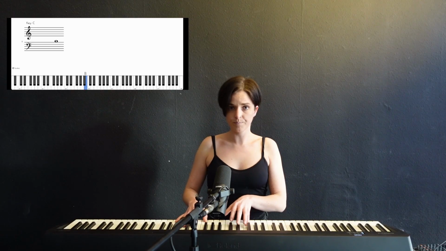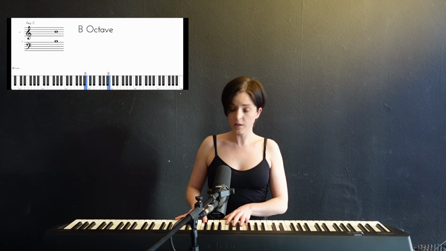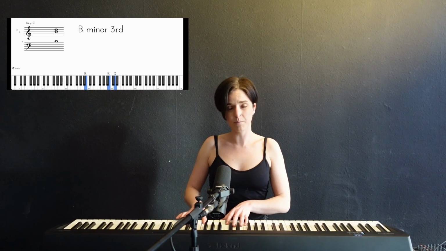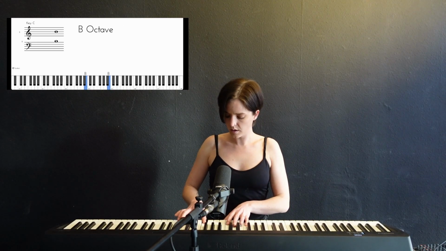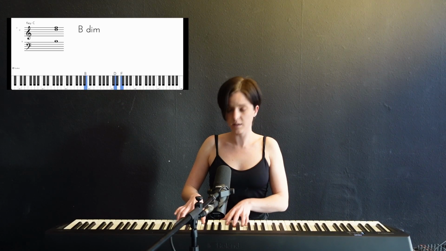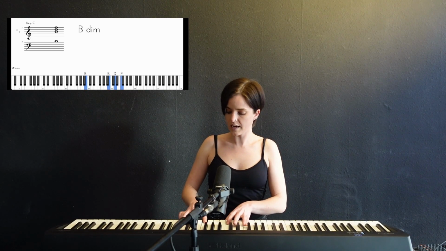We start at the B. We, again, want to use only the white keys. We have a minor third, and then we have another minor third. And that sounds already weird. That's a diminished chord, as you learned before.